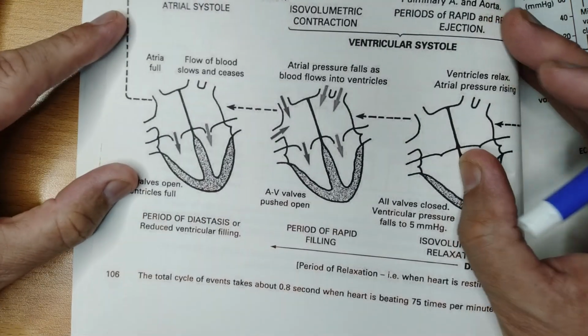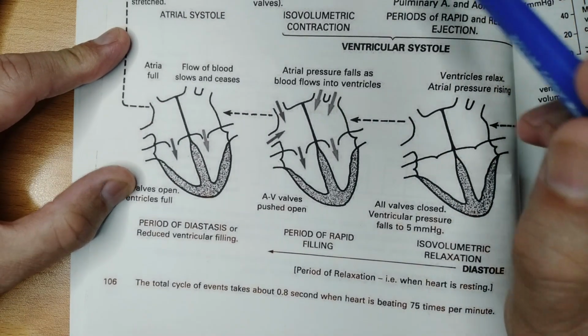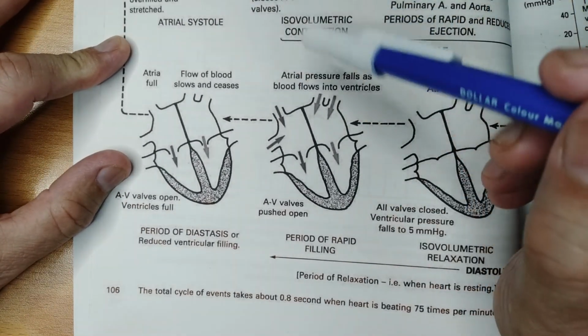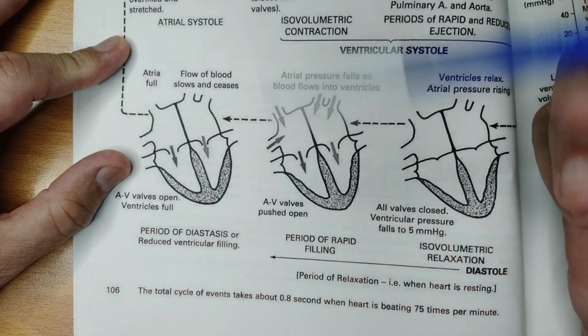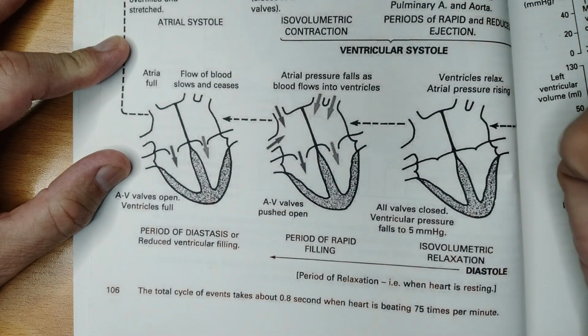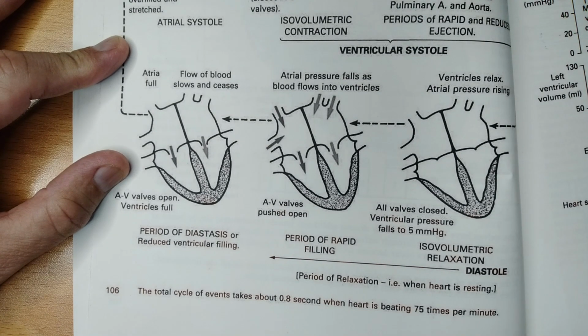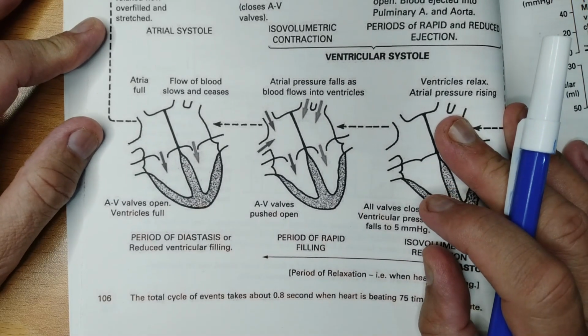This is very important to understand: the filling phases are rapid filling and slow filling phases. Similarly, the contraction phases are rapid ejection and reduced ejection phases. We will discuss it one by one.